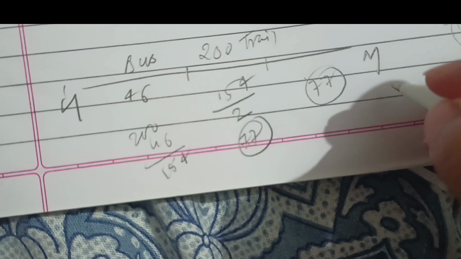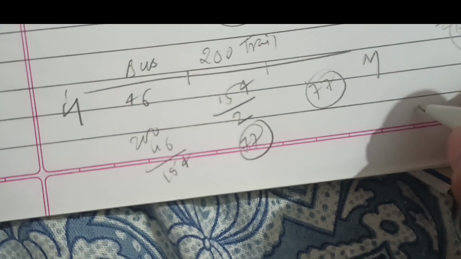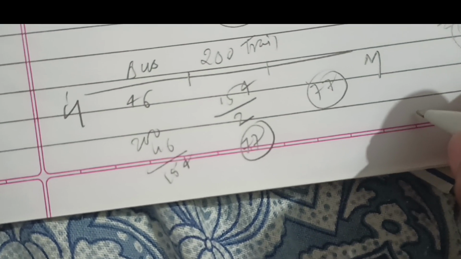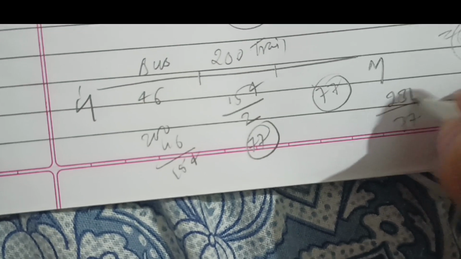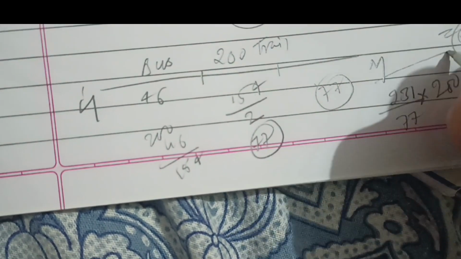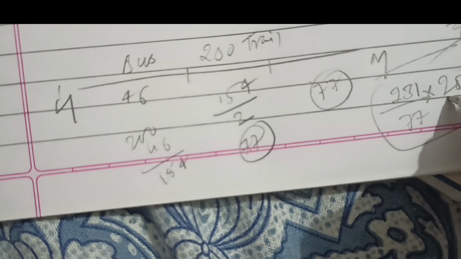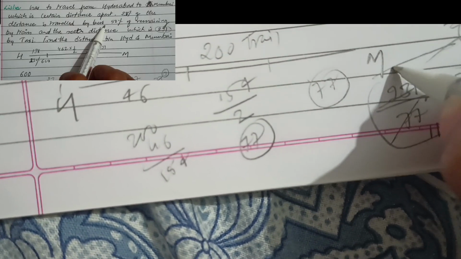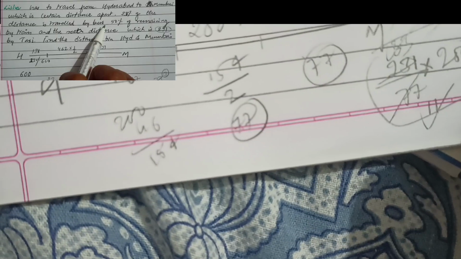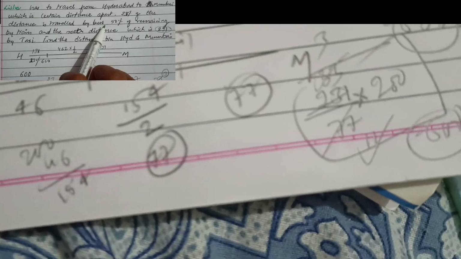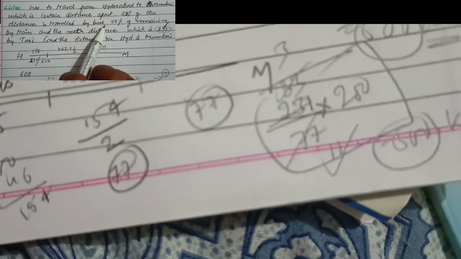But in the question they have mentioned that the rest of the distance, which is 231 kilometers, is traveled by taxi. So here this 77 is equal to 231. Therefore the total distance will be 231 divided by 77 into 200. 7 11s are 77, 7 3s are 21, this will be 600. Therefore the total distance between Hyderabad and Mumbai will be 600 kilometers.